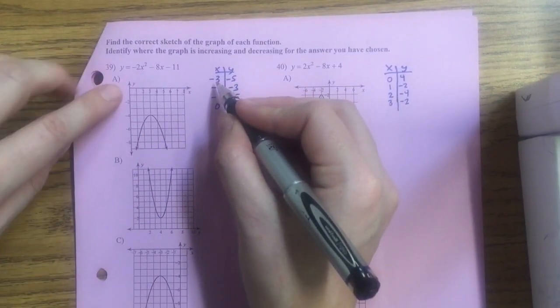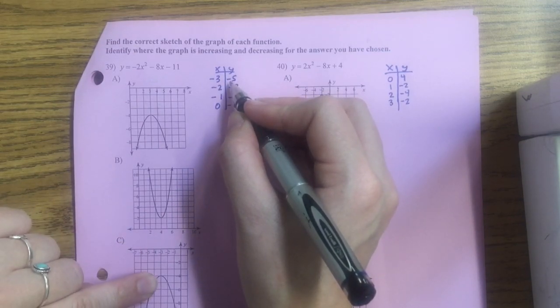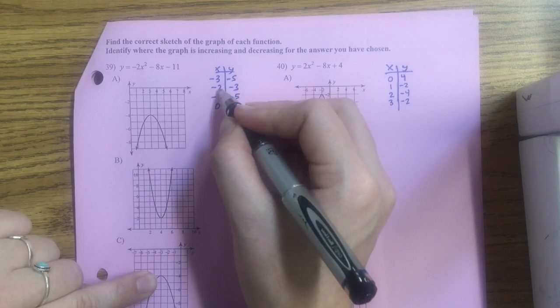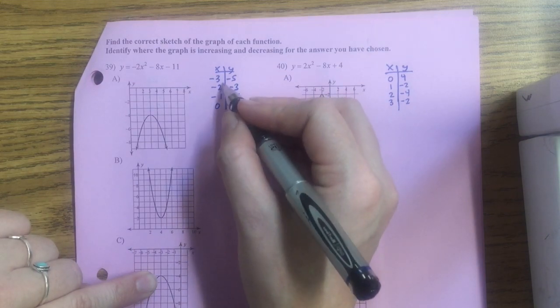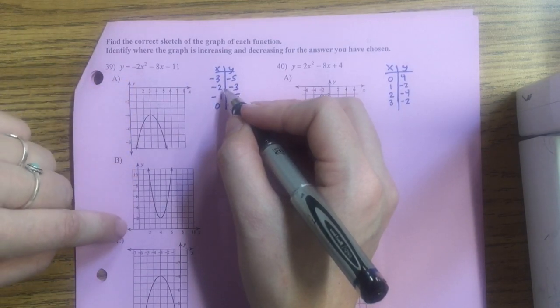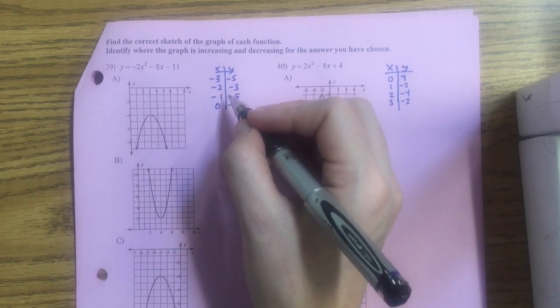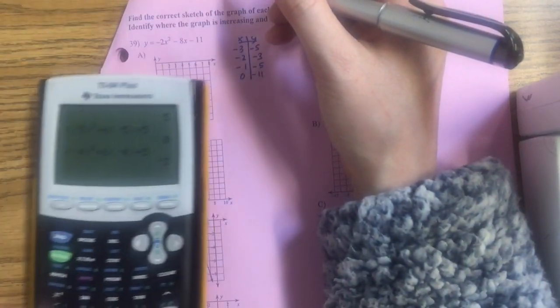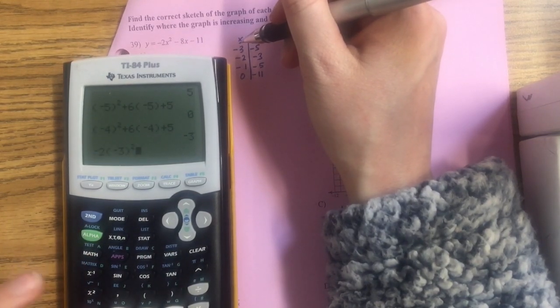39, we have our table, -3 down 5, -2 down 3, -1. I'm going to check this one again too, just in case. -2, -3 squared, minus 8 times -3, minus 11.